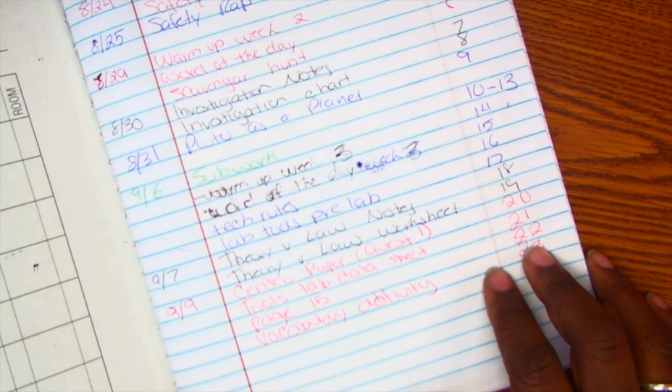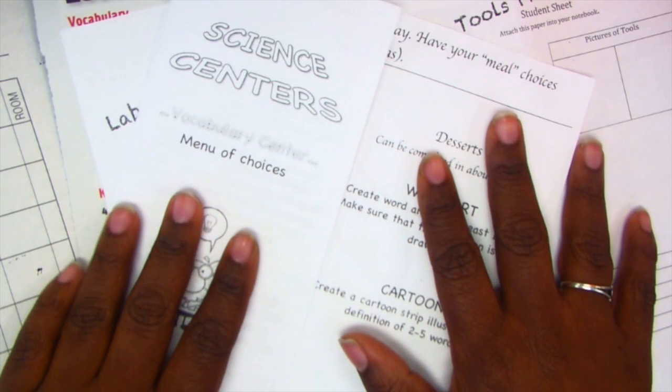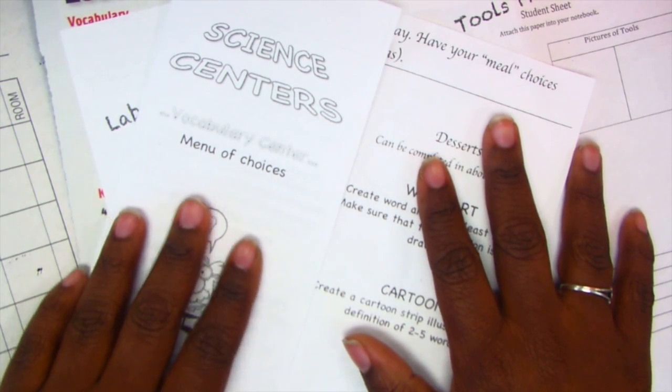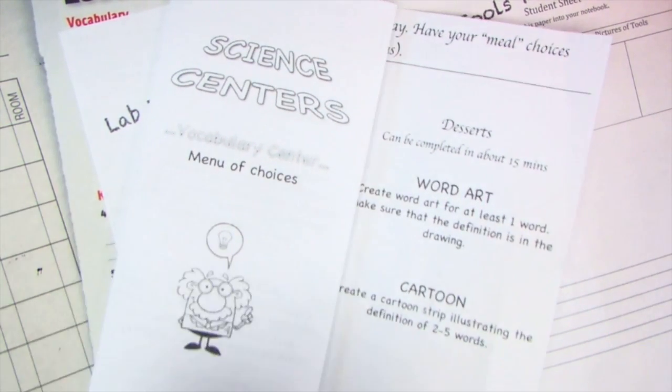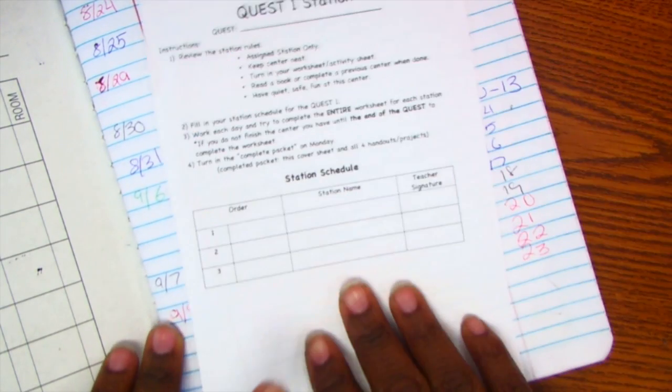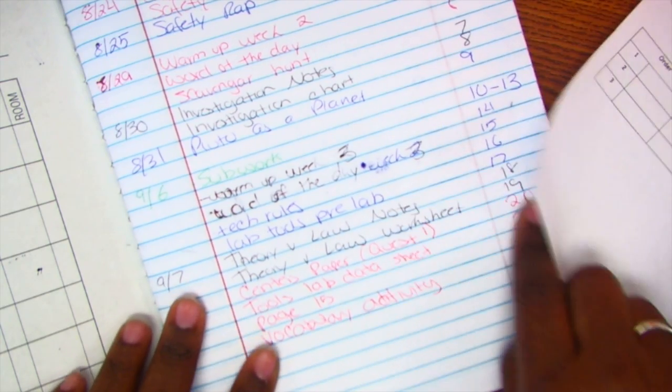So I'll be right back and gather all those items. 2,000 years later. Okay, now that I have all these papers, let's go ahead and attach them into our notebook. The first thing we have to do is figure out which page everything goes on. So I'm going to start with my center station handout. That goes on page 20. So let me turn to page 20 of my notebook.